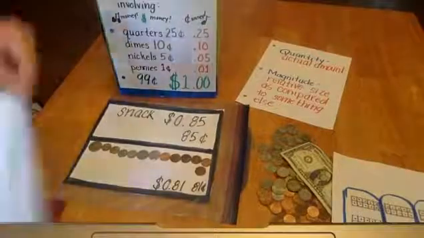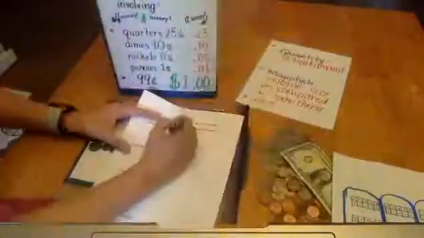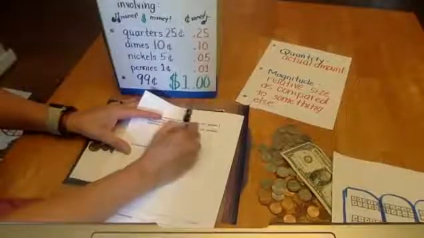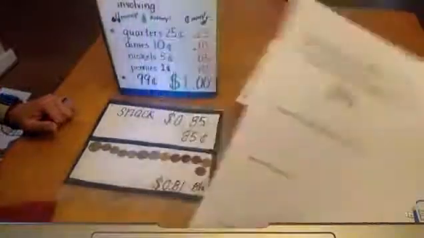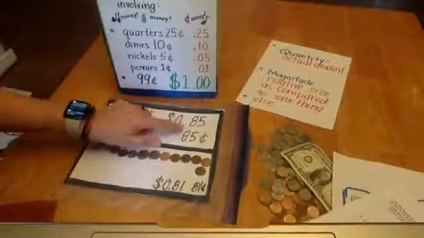Awesome. And so then it says, how much money does Lisa have? Well, we know she has 81 cents. And it tells me to draw a picture. What I can do is draw the picture that I've made down here. But since Miss Street's going over time, we got to move on. Does she have enough money to buy the snack? How much is the snack? 85 cents.